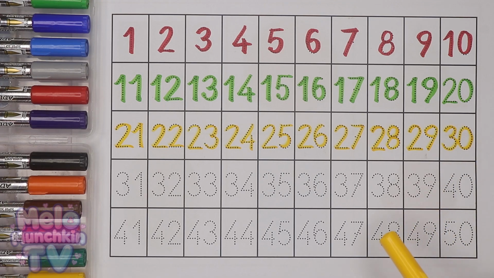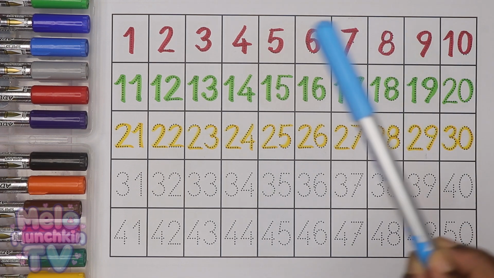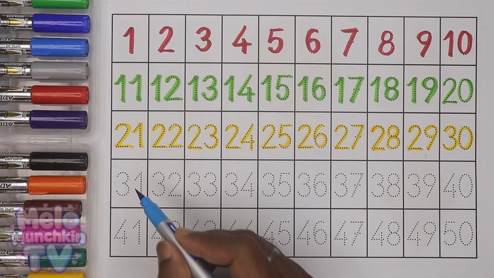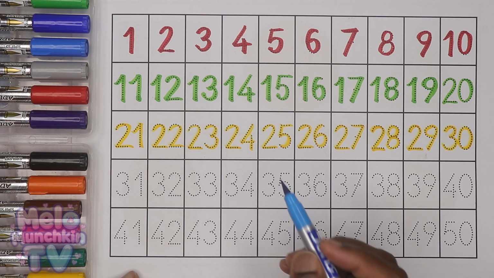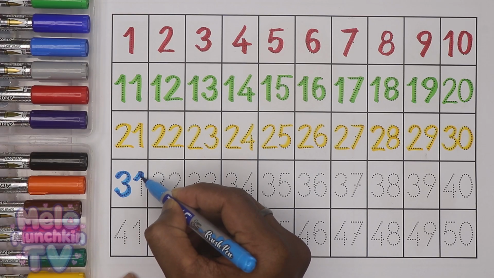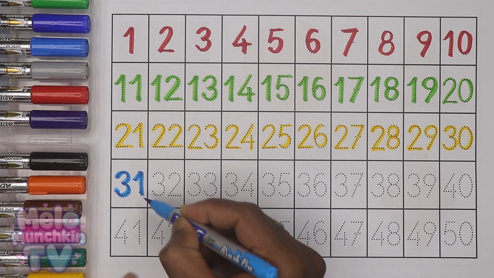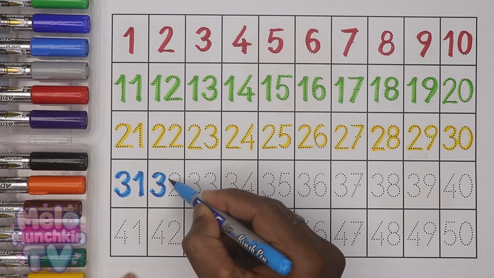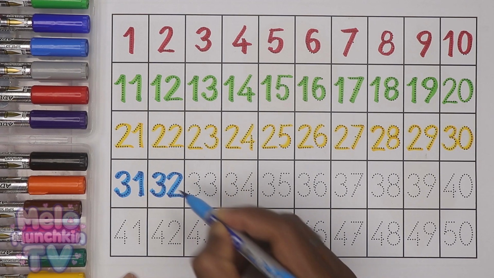Very good. Now we'll write the fourth line with blue color. This is blue color. Okay. So we'll start writing from here. So this is the fourth line. Okay. So here it is 3, 1, 31. This is 3, 2, 32.